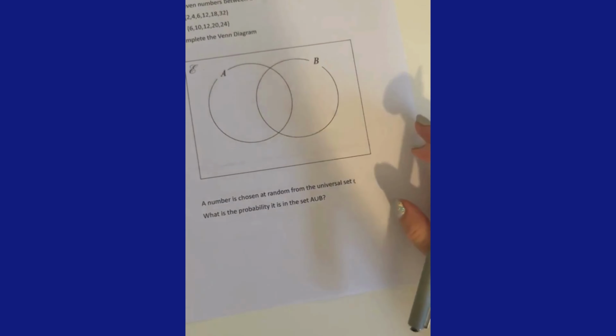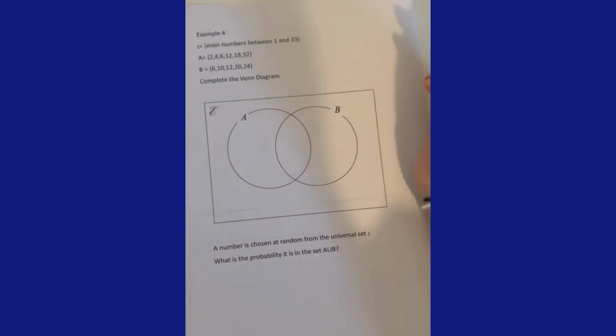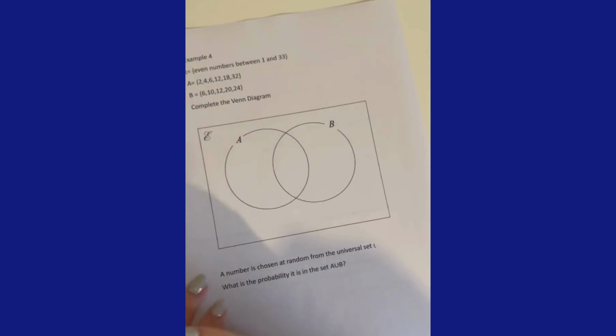Okay, let's look at one more example. So, example 4, our universal set is our even numbers that are between 1 and 33. We've then got set A and we've got set B, and we want to complete the Venn diagram. Now, my suggestion to you is, before we start this, write what our even numbers are.